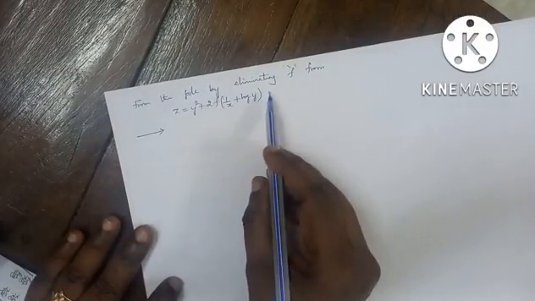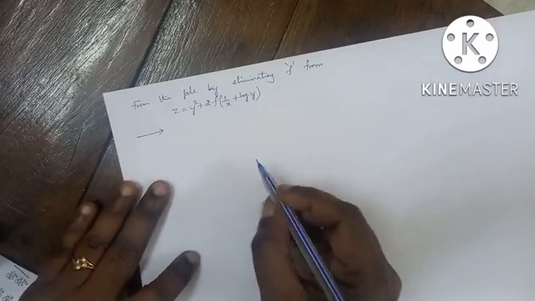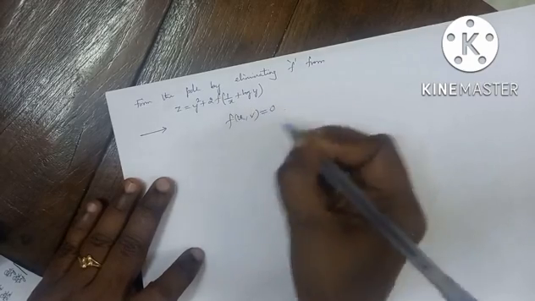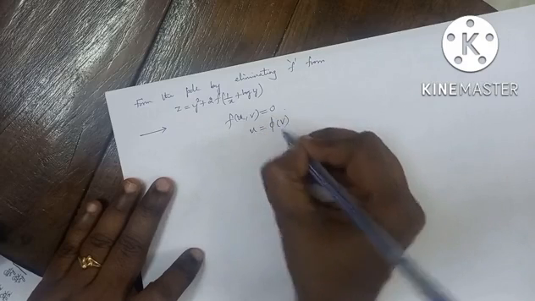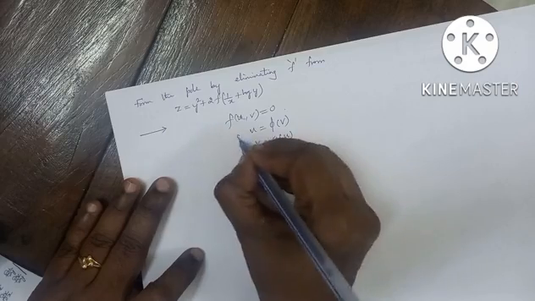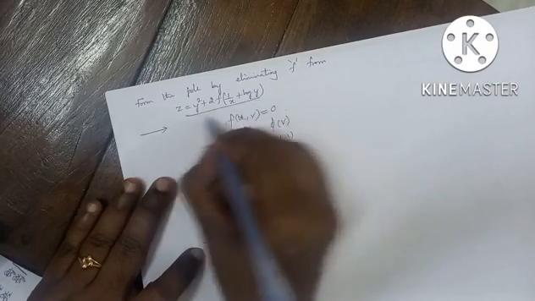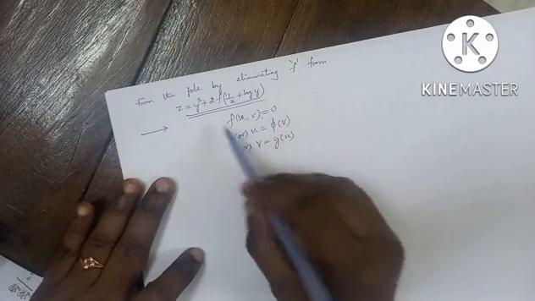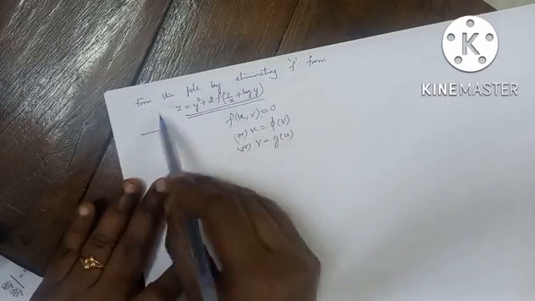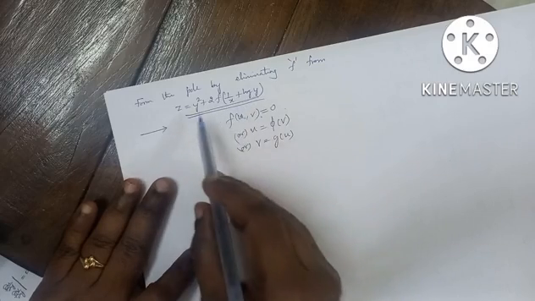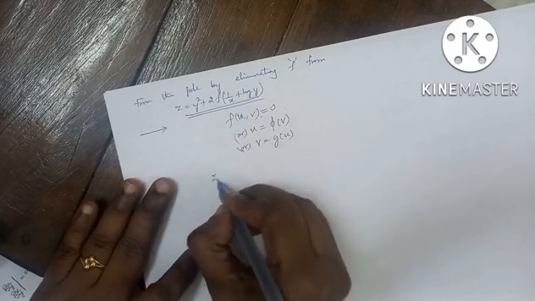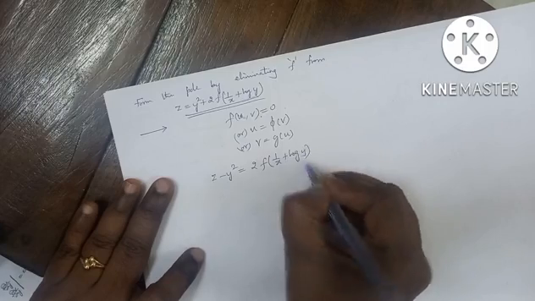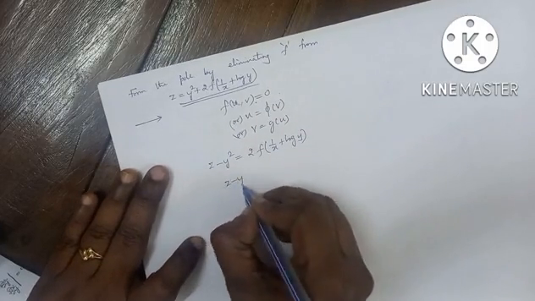Form the PDE by eliminating f from z equal to this one. Okay. So usually the question will be f of u comma v equal to 0, or u is equal to some function of v, or v is equal to some function of u. But this question is neither in the form f of u comma v equal to 0 nor in this form. So we have to rewrite it in the form. Let us bring y square this side. Then bring 2 also this side.